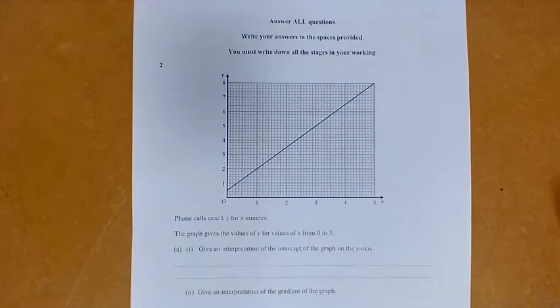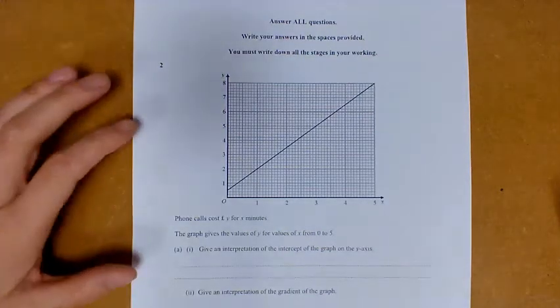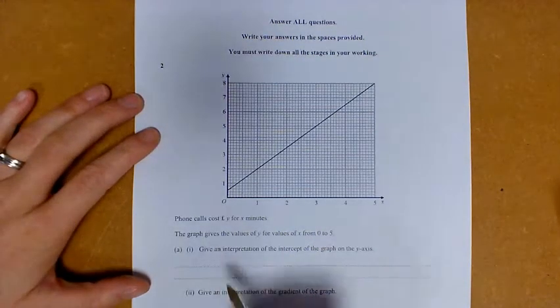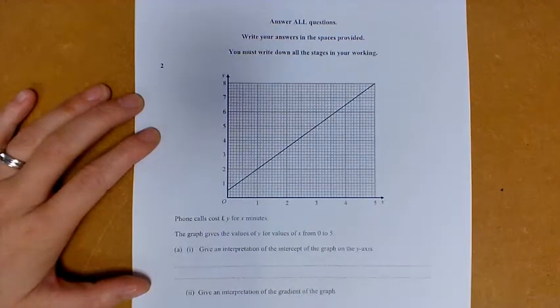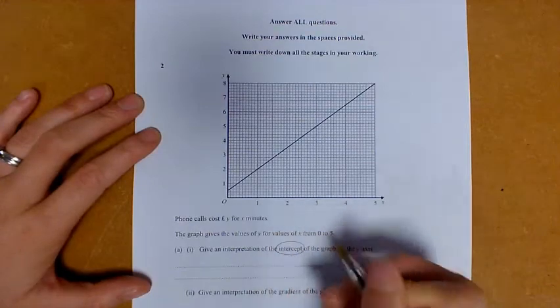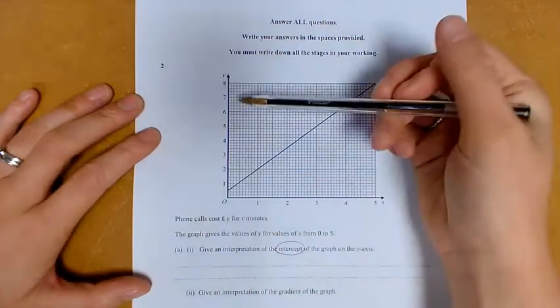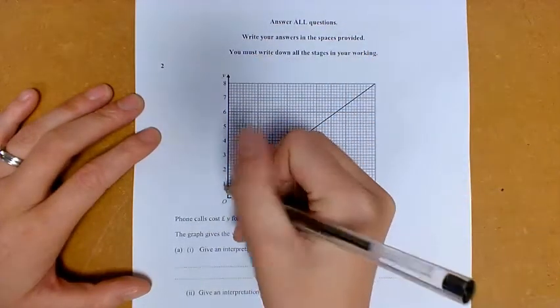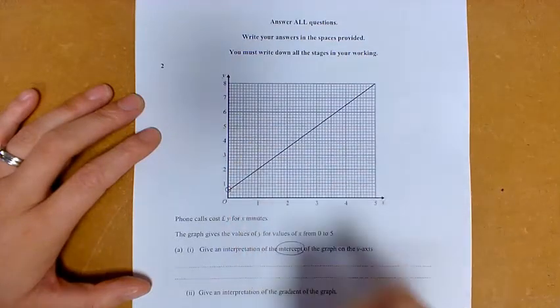Phone calls cost Y pound for X minutes. The graph gives the values of Y for values of X from 0 to 5. Give an interpretation of the intercept of the graph on the Y-axis. So the intercept means where the graph crosses the y-axis. So the y-axis is this one here. What does it mean that it crosses here?